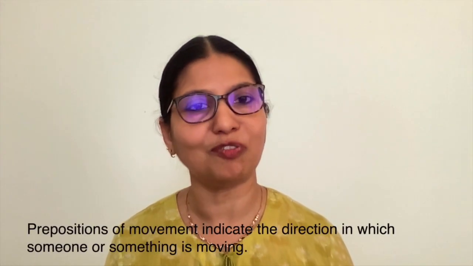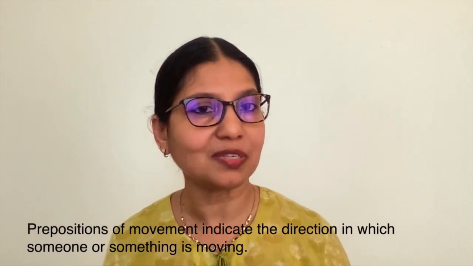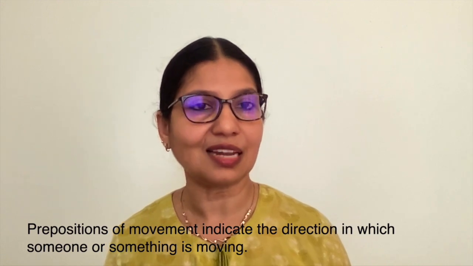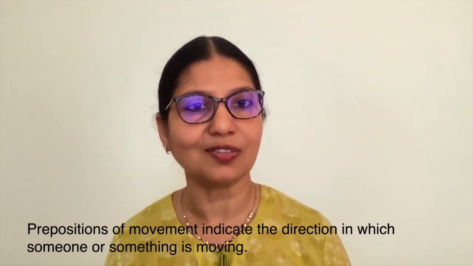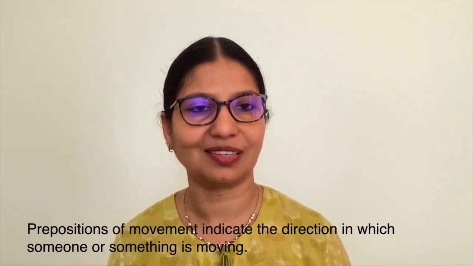Now moving on to the third type of prepositions called prepositions of movement. These prepositions indicate the direction in which someone or something is moving. The most common preposition of movement is to, but we have other examples like across, through, into, around, and so on. As I mentioned earlier, to is the most commonly used preposition of movement.